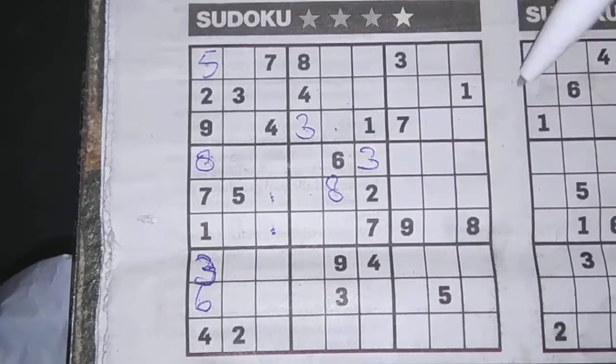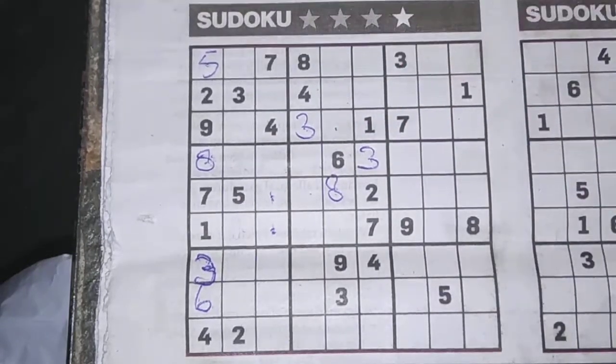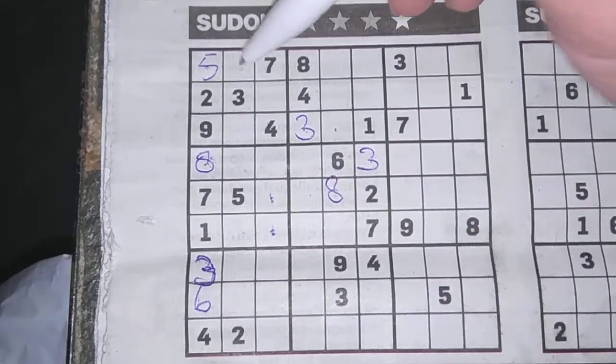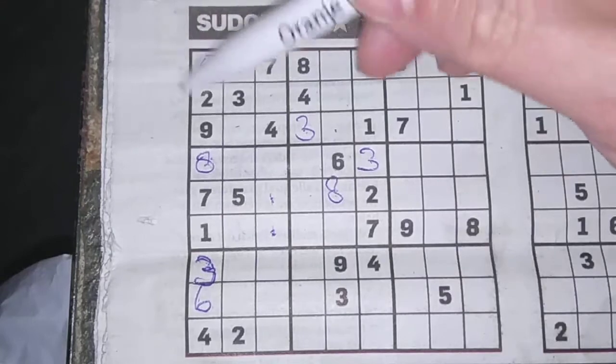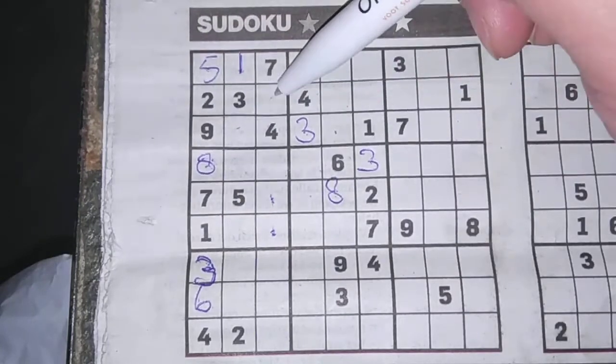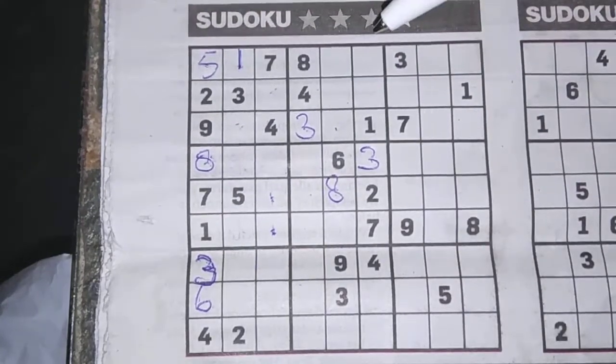1 in this row, 1 in the second row. So in the first row, the only place for the 1 should be there. 2 numbers left in this big square for the numbers 6 and 8. I cannot fill this yet. Need to wait.